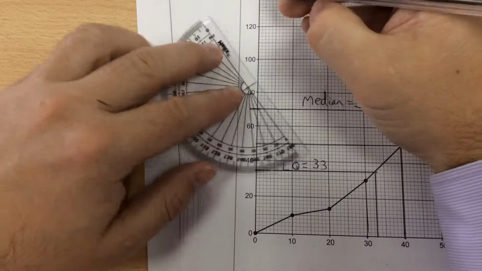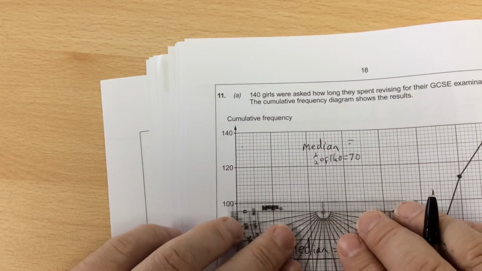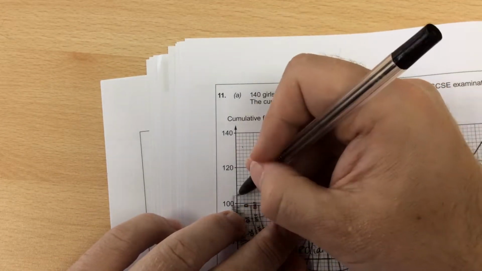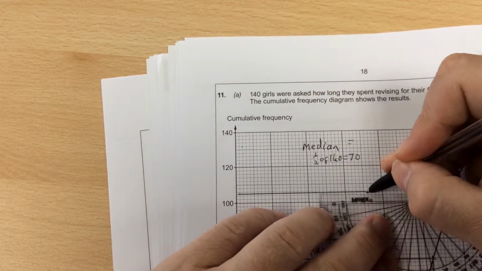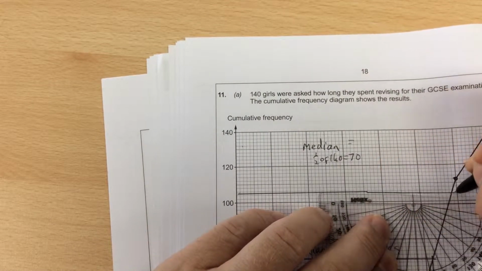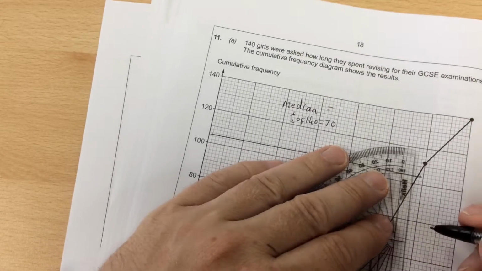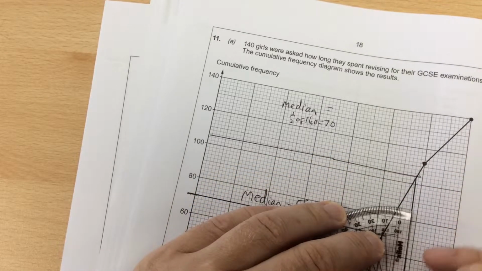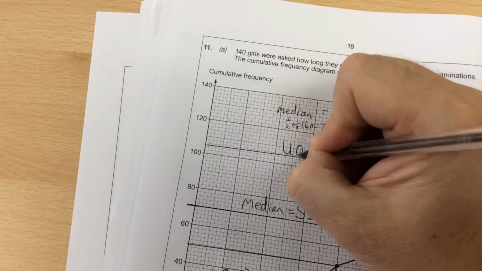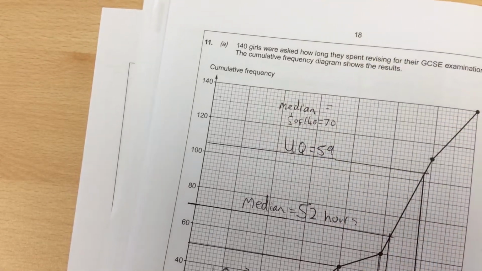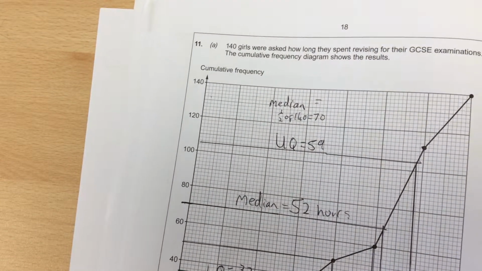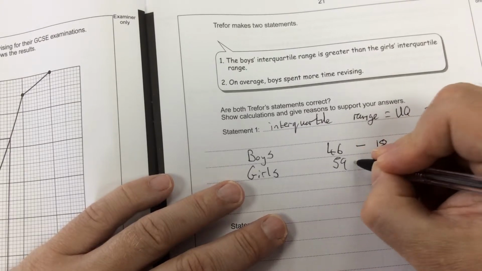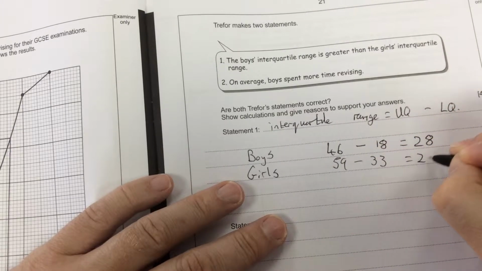And my upper quartile is equal to 105, and when we go down from 105, there's one below there which is at 59. So my girls' interquartile range is 59 take away 33, and 59 take away 33 is 26.